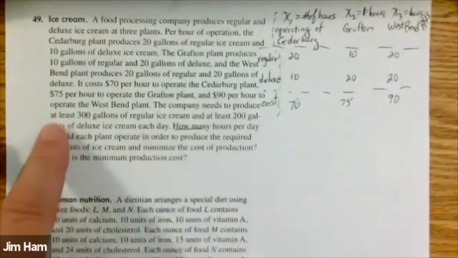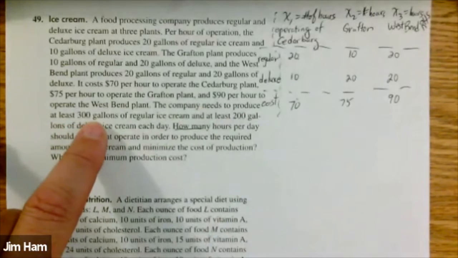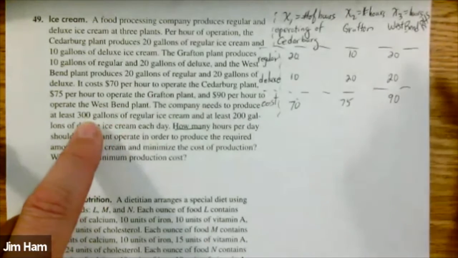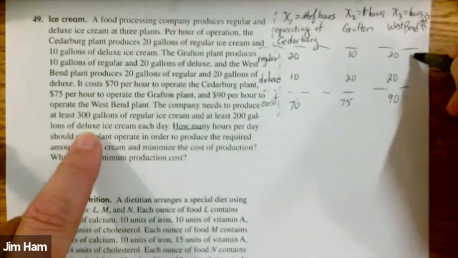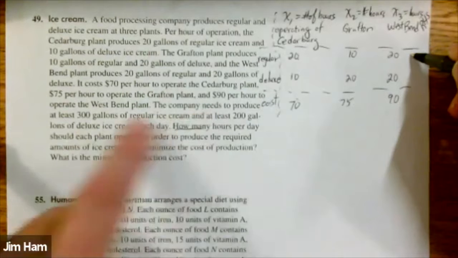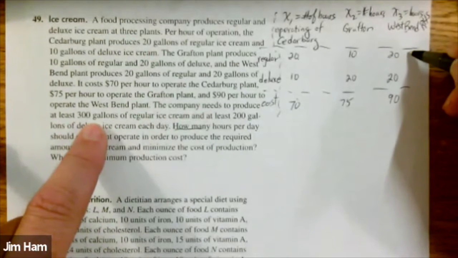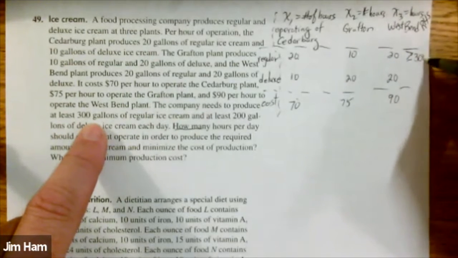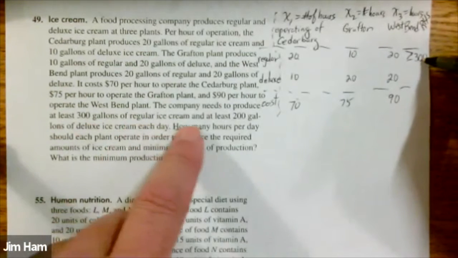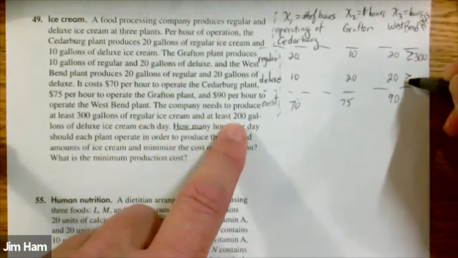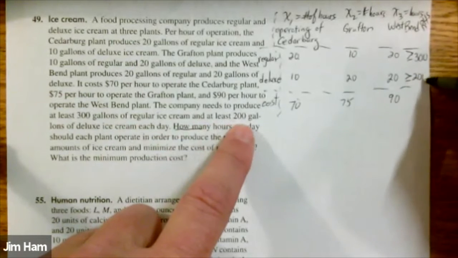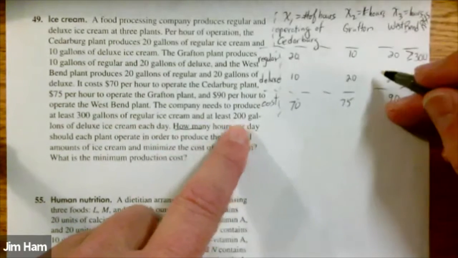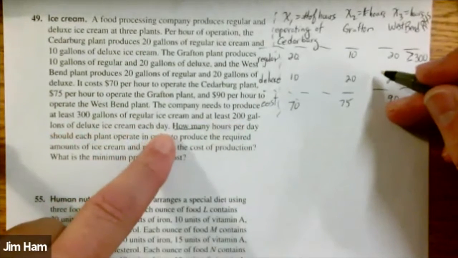The company needs to produce at least 300 gallons of regular. So that's the total over here. So we have greater than or equal to 300 of the regular, and at least greater than or equal to 200 of deluxe each day.